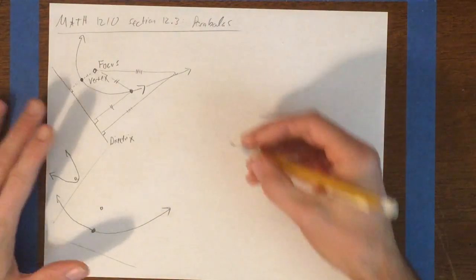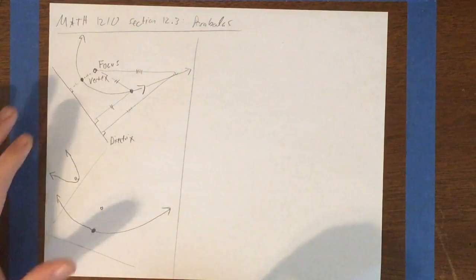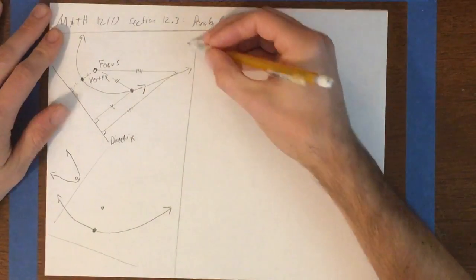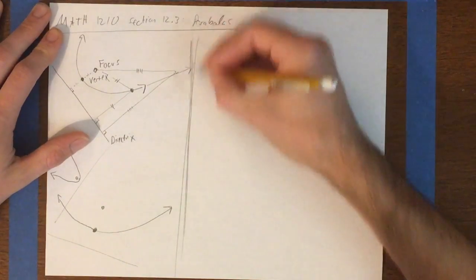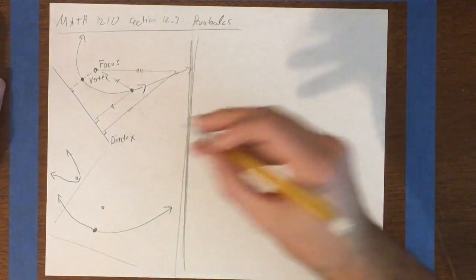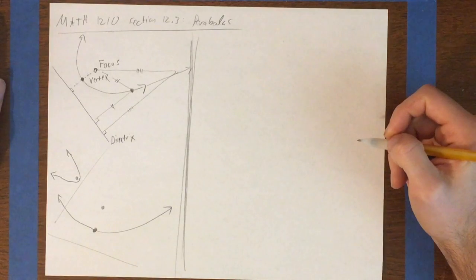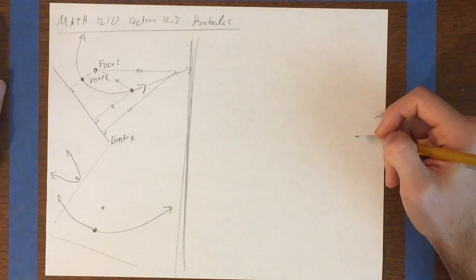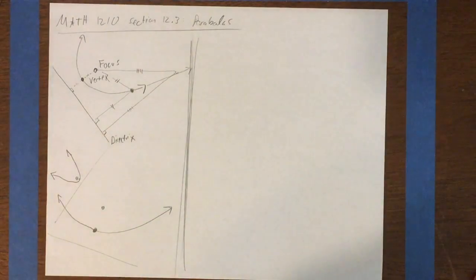Okay, so we are going to stick to parabolas that are either vertical or horizontal. So the directrix, sorry, this is just a dividing line here. The directrix is going to be either a horizontal line or a vertical line. Okay, so let's see. Actually, I think I'm going to stop the video and carry on in the next one.